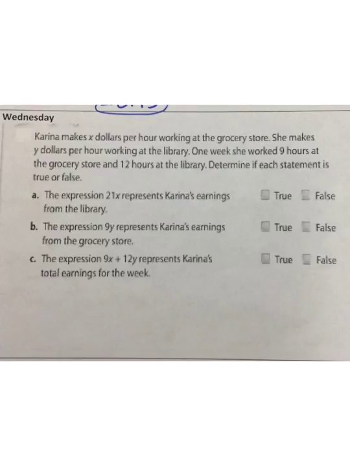Wednesday, Karina makes x dollars per hour working at the grocery store. She makes y dollars per hour working at the library. One week she worked 9 hours at the grocery store and 12 hours at the library. Determine if each statement is true or false.